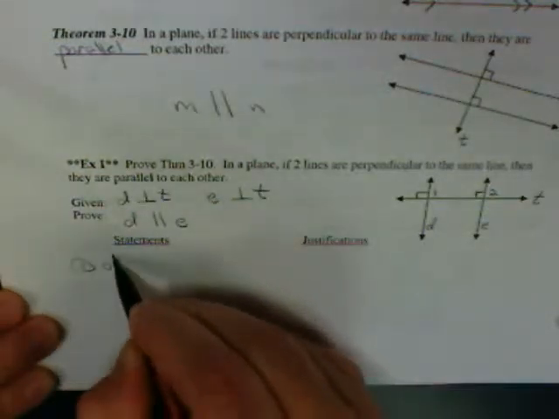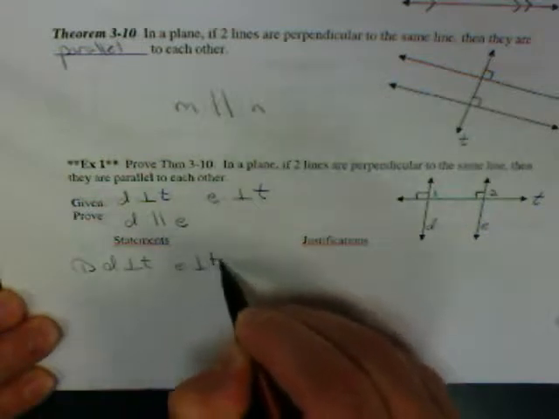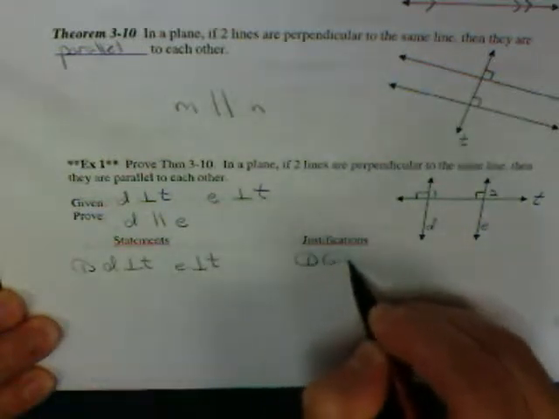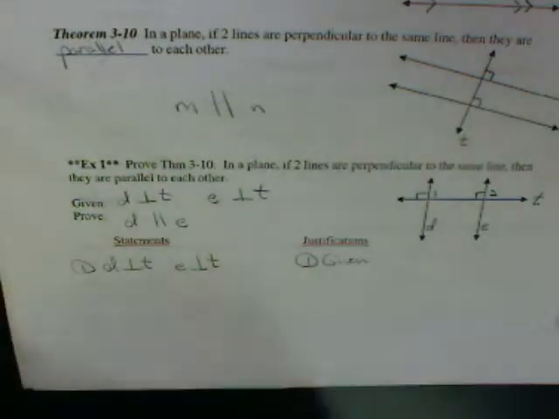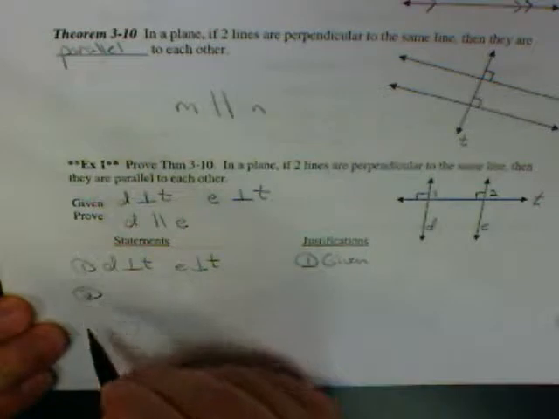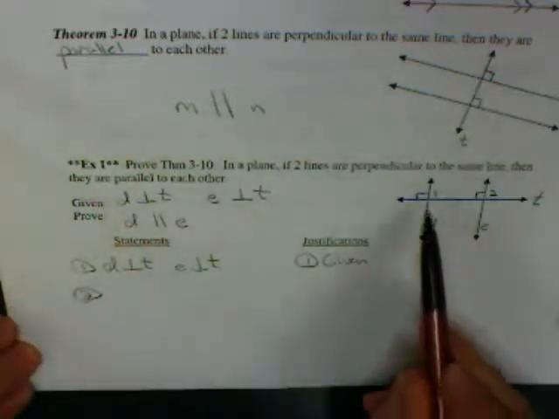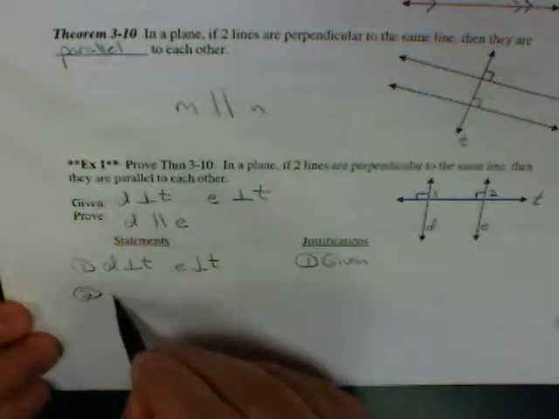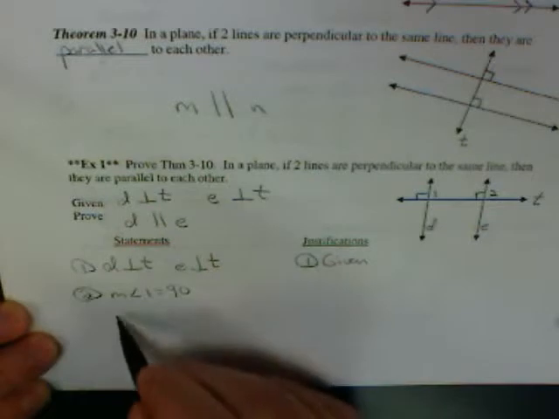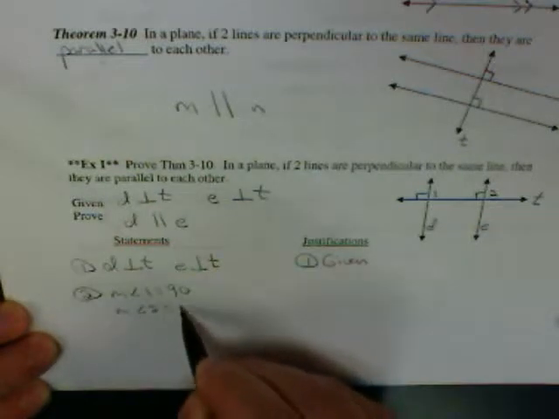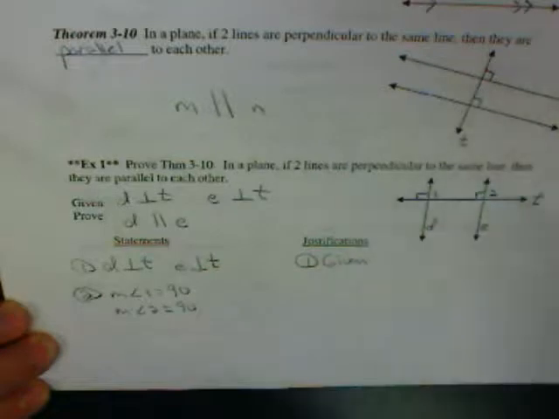As usual, we'll start off with what's given. Can't use this information until we put it in our proof. So there we go. D is perpendicular to T, E is perpendicular to T, and our reason is it's given to us. Well, if these are perpendicular, then we've created right angles. So we can tell that the measure of angle 1 must be 90, and the measure of angle 2 must be 90. And we could have just as easily put the 1s here and the 2 there. Doesn't really matter.